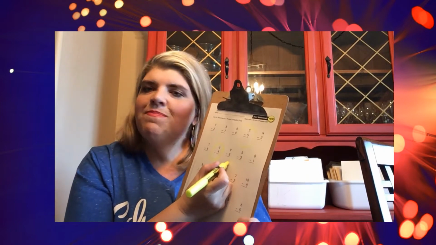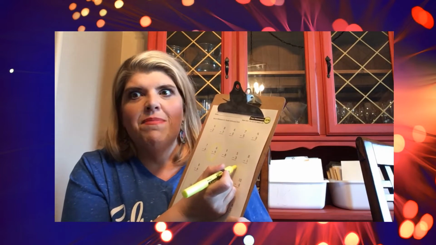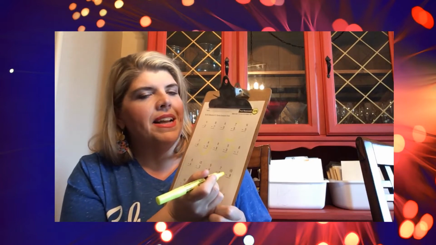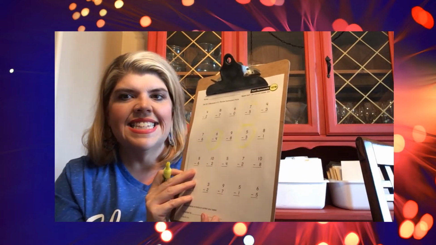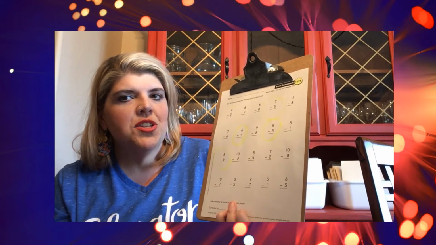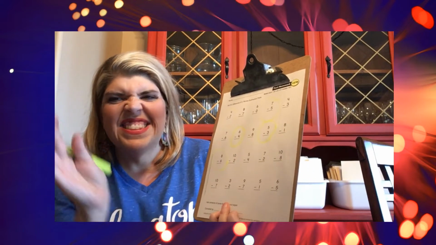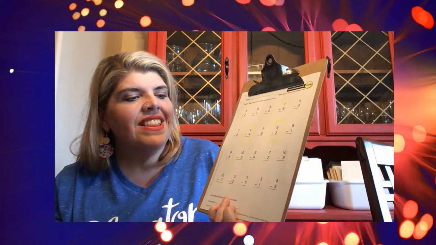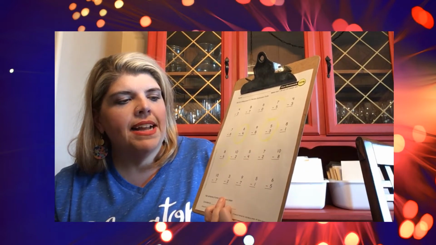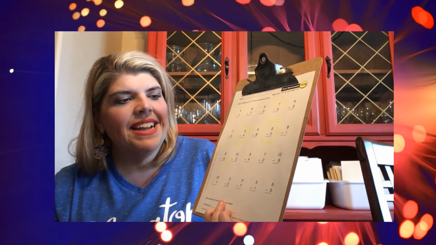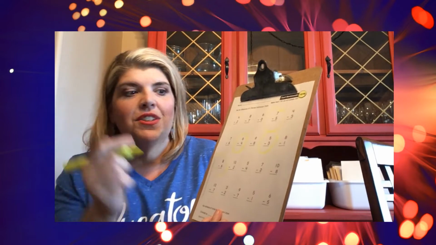9 minus 8. Nope, that's a difference of 1. 5 minus 3 is a difference of 2, 2 numbers away. 8 minus 1. Nope, but that's an easy one. 8 minus 6. That is a difference of 2. Circle it. 10 minus 2. We got that one. 5 minus 4. That's a difference of 1, like last week. Good job. 7 minus 2. Nope. 10 minus 8. Difference of 2. Circle it.